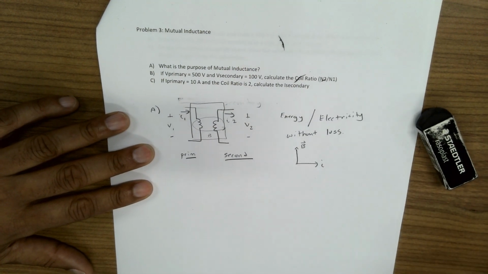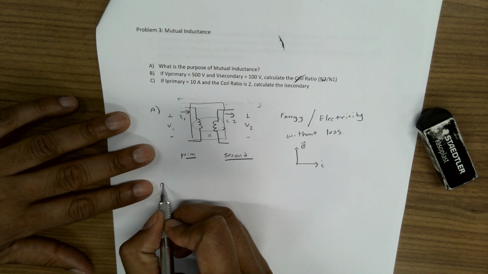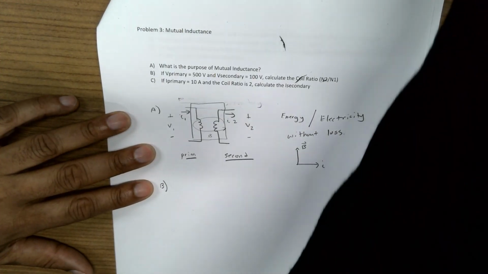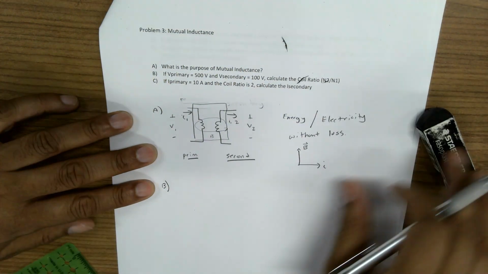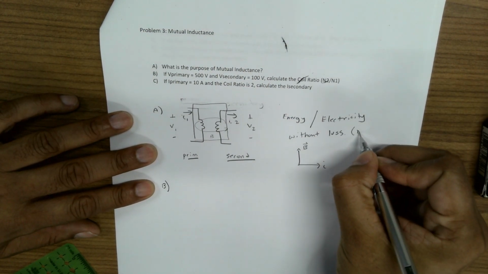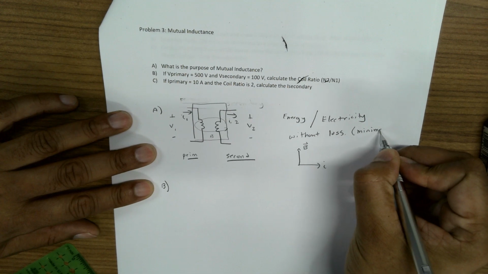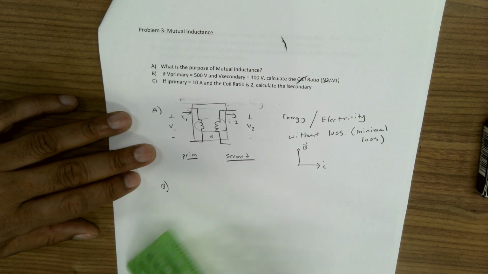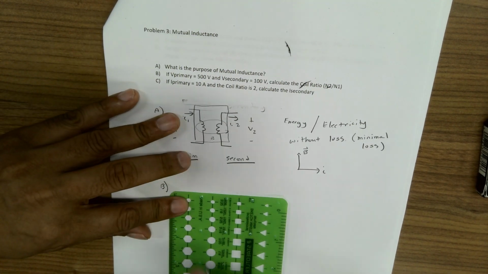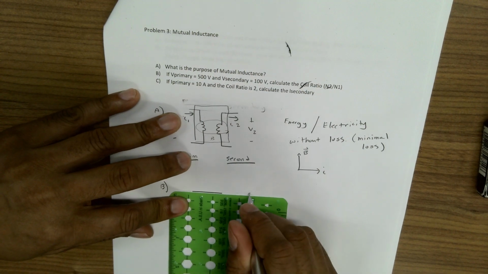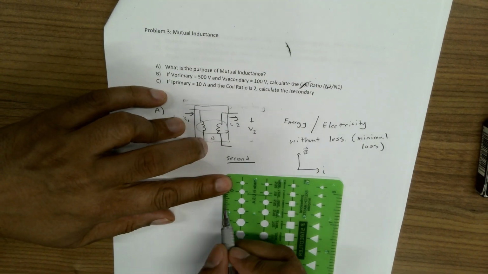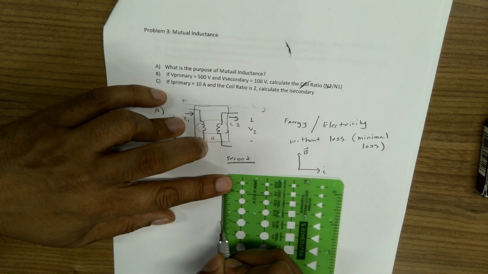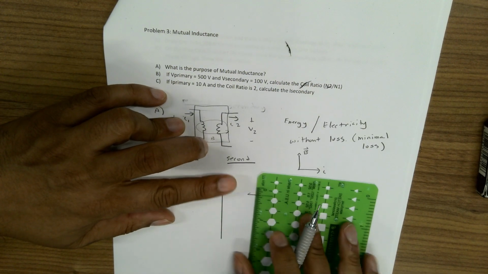You transfer without any loss. B, right? Or I wouldn't say without any loss. We would have to say probably minimal loss. I think that's probably a better word, minimal loss. Okay. B, you have a primary, secondary. So we have a primary, and we will draw the primary here, and we will draw. Sorry, let me finish this.